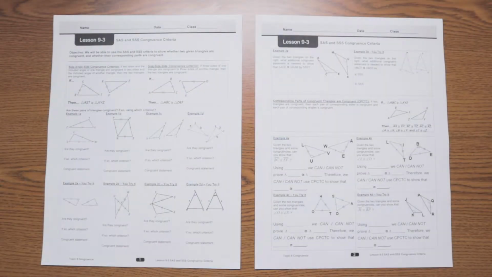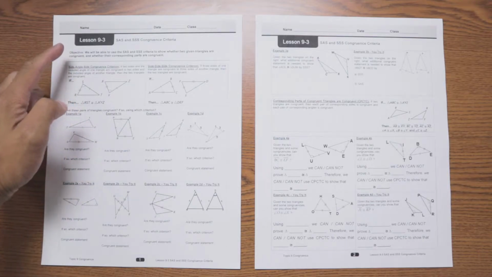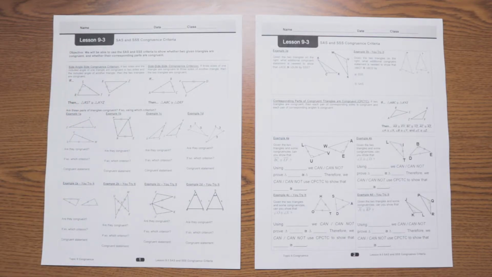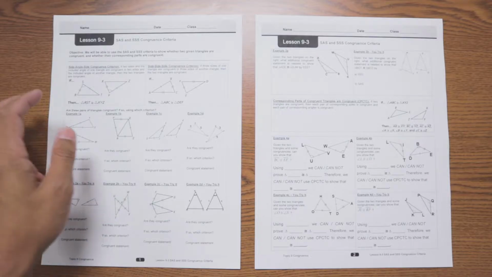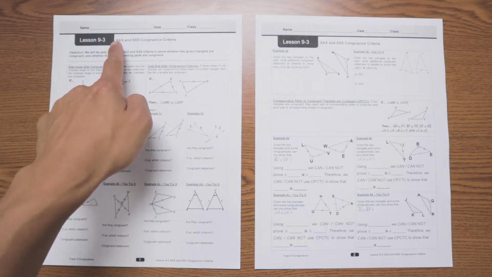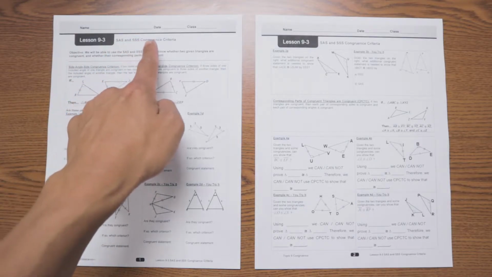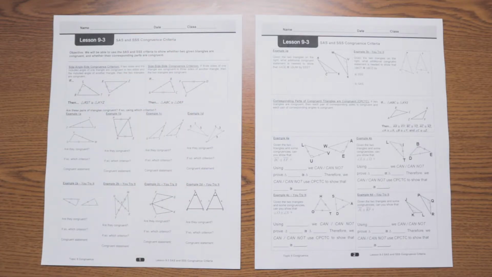Good morning, everybody. Today we are continuing topic 9, and in this lesson we're going to talk about some ways to prove that two triangles are congruent. Specifically, the title of the lesson is SAS and SSS congruence criteria. Let's take a look at that.